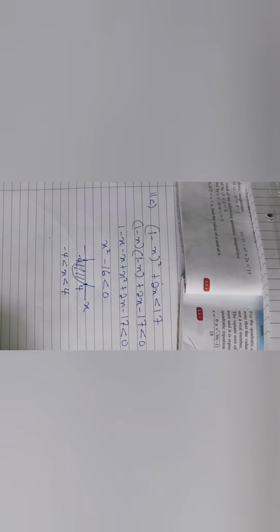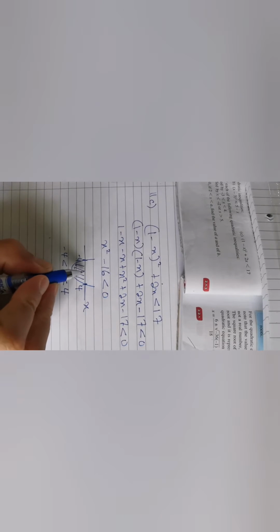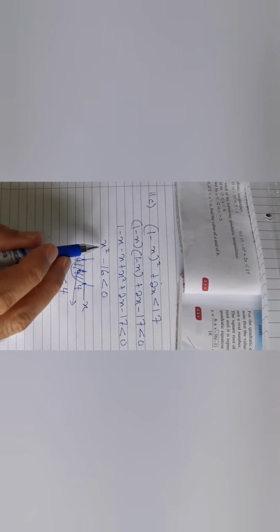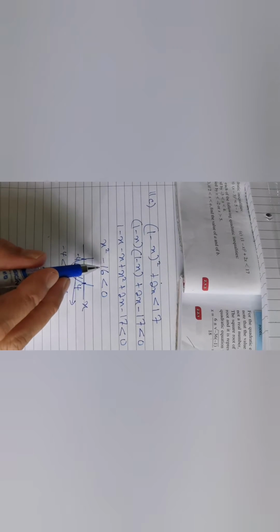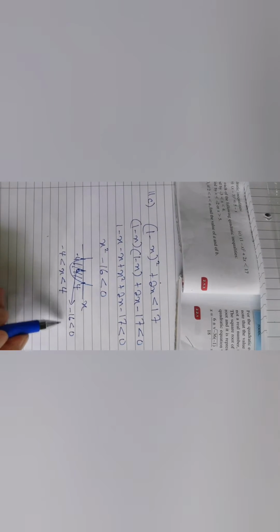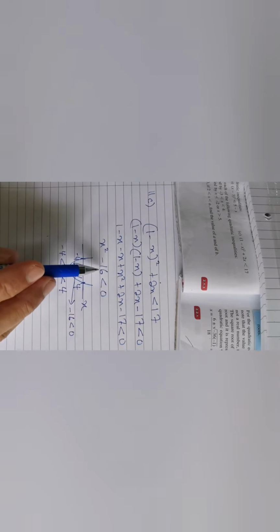Okay, just in case you are confused about this concept, we have 0 here. What happened if we replace 0 here? So you have 0 squared minus 16. Is it less than 0? Yes, because negative 16 is less than 0. Okay, so it proves that the value in the middle here will fulfill the requirement of this inequality.